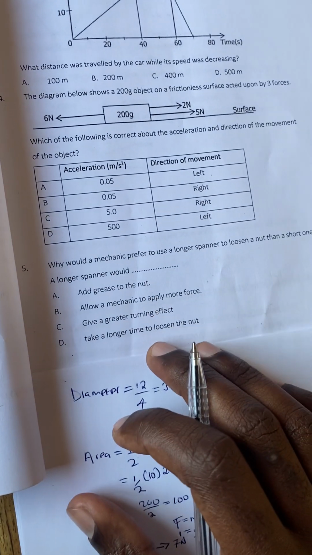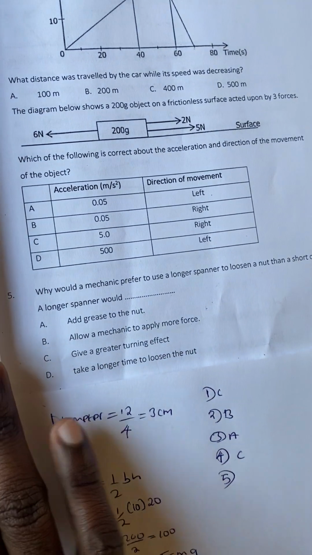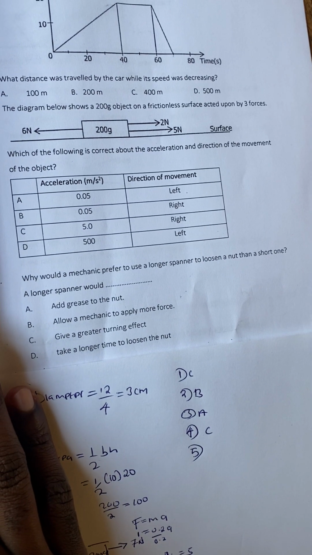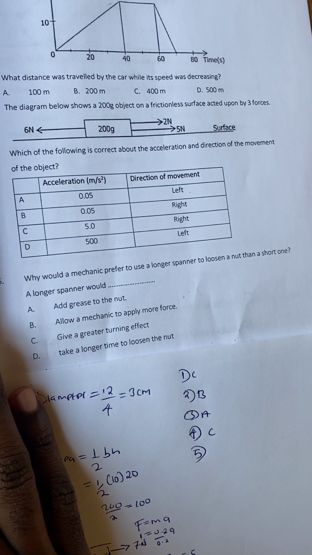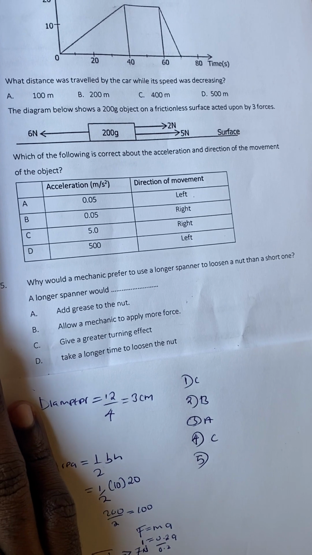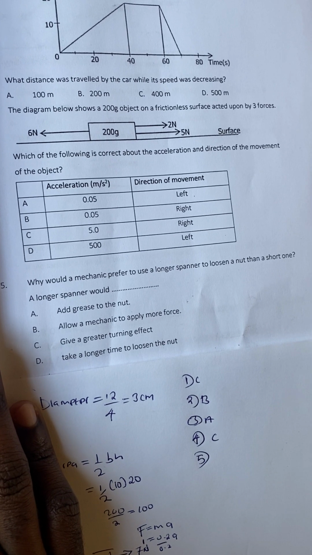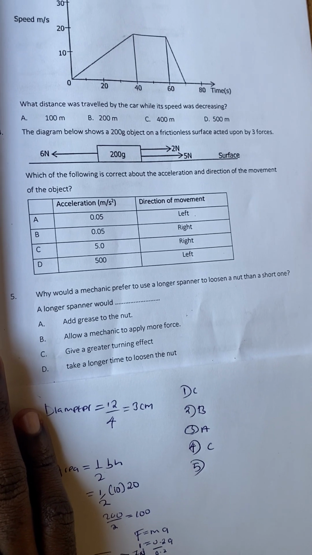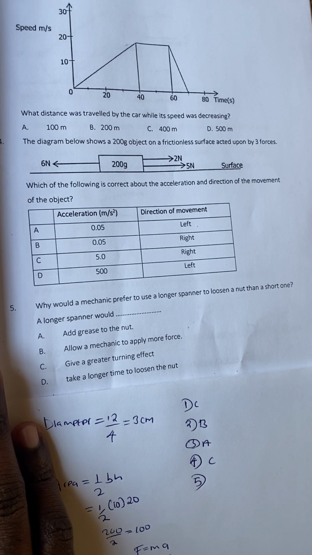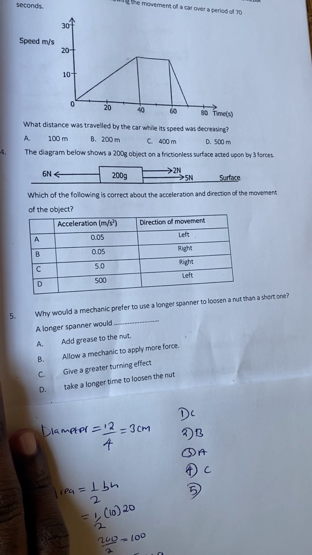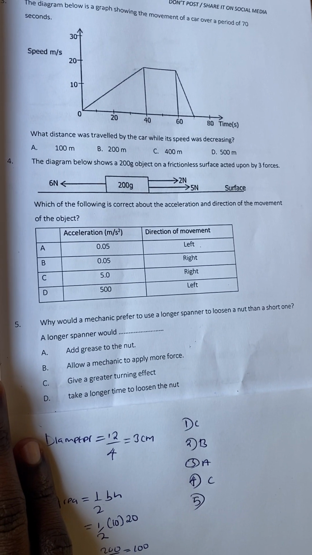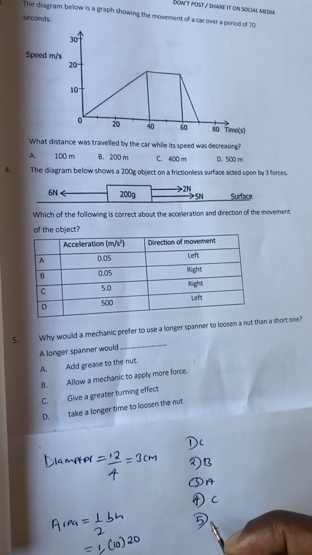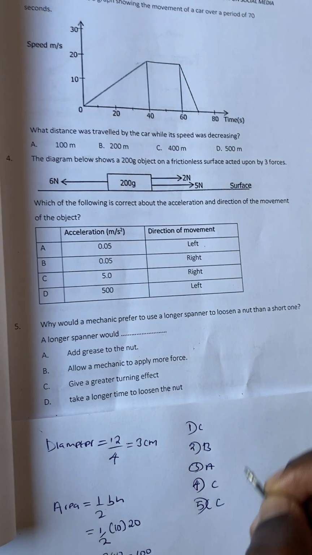Question 5. Why would a mechanic prefer to use a longer spanner to loosen a nut than a short one? A, a longer spanner would add grease to the nut. Wrong. B, allow a mechanic to apply more force. That is not true. A longer spanner would allow a mechanic to apply less force for the same turning effect. C, give a greater turning effect, which is correct. D, take a longer time to loosen the nut. No. The correct answer is supposed to be C for question 5.